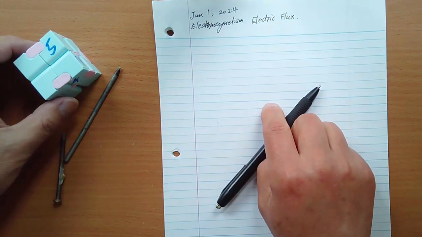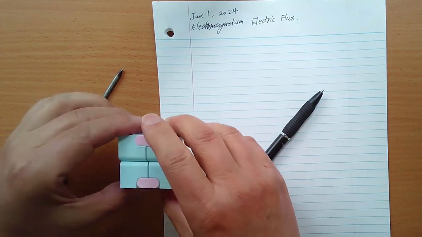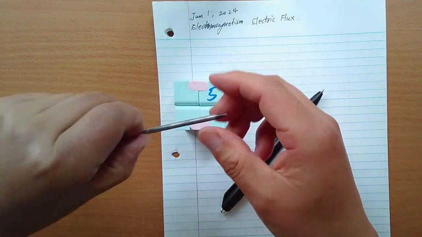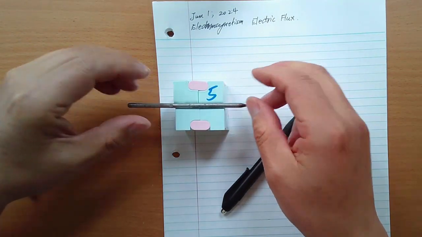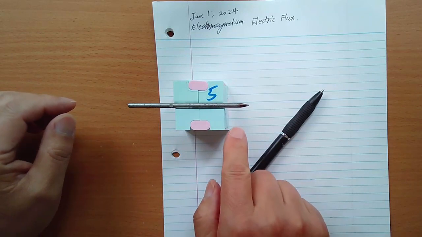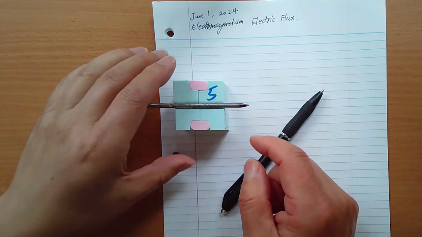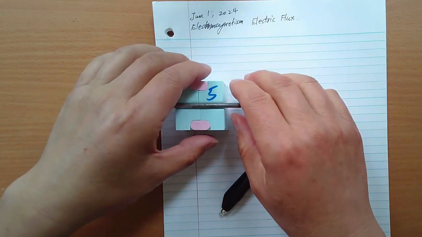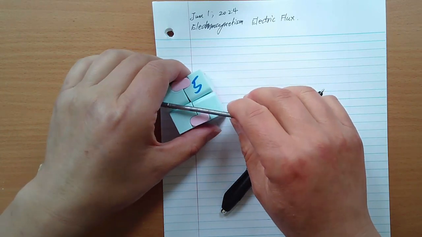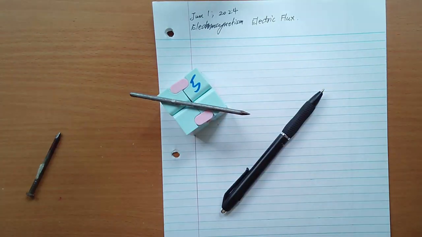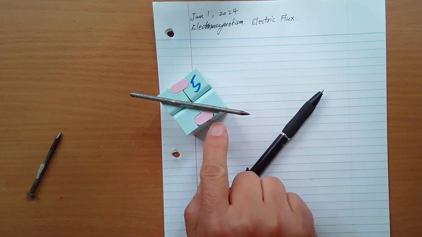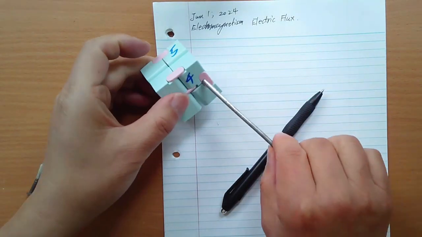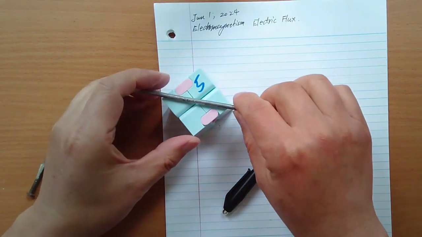So last time we talked about the electric field being perpendicular to the surface, right? But today we're going to talk about a more general case, like if I twist it this way. So let's say this is plane 4, right?